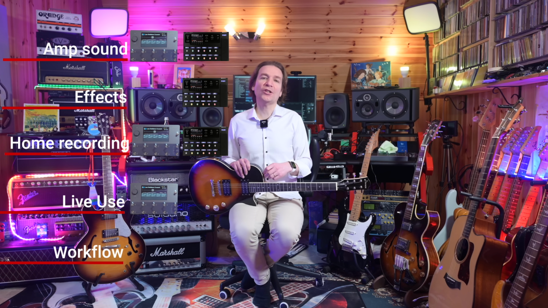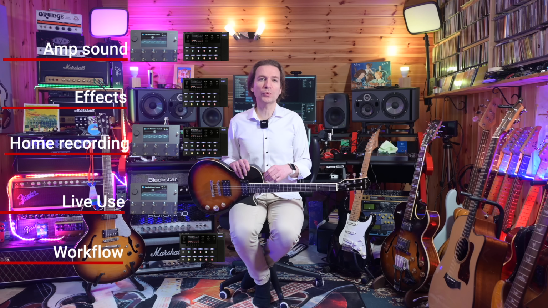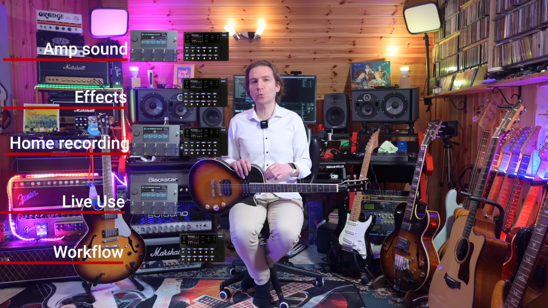Workflow. Well, the Helix has a computer app that should be available in the future for the Quad Cortex. In my opinion, the computer app is a better way to work if you are recording a song, as you have everything on the screen of your computer. With the Quad Cortex I found myself going back and forth between the computer and the Quad screen. Sometimes I also had to stand up to better verify the parameters. So basically the Helix, in my opinion, provides a more seamless workflow when you are recording with the computer.